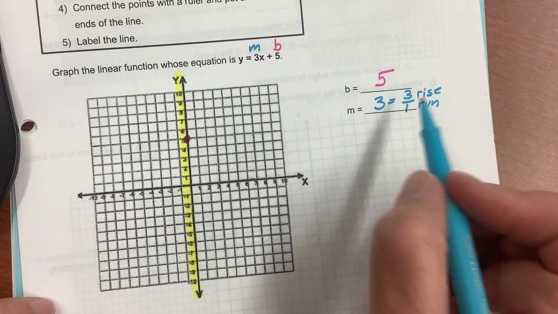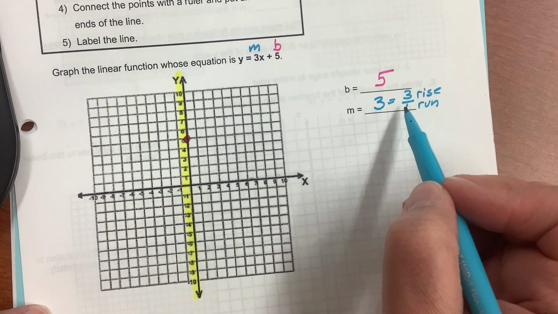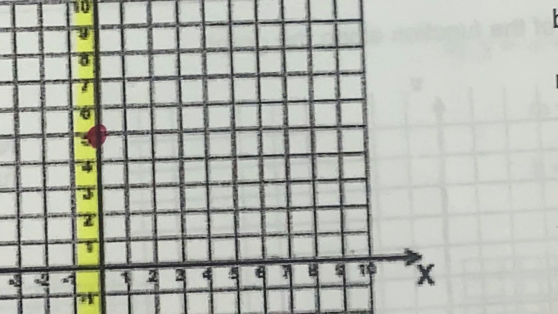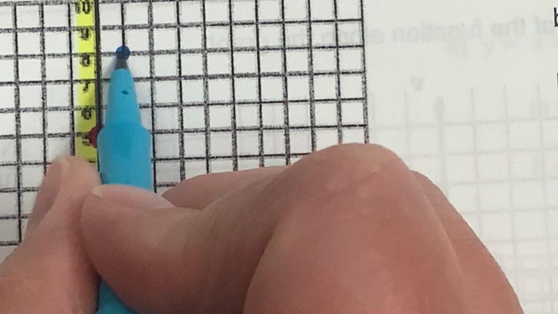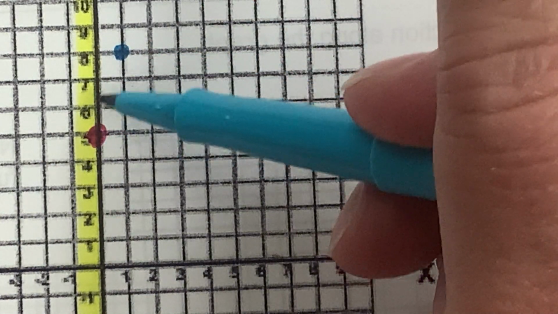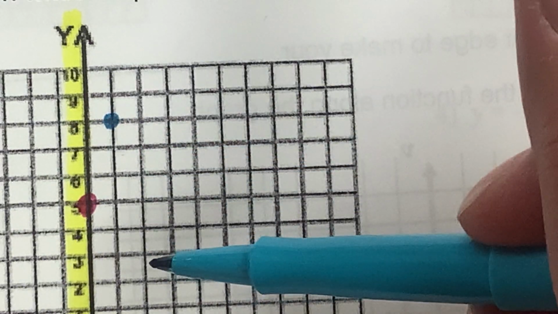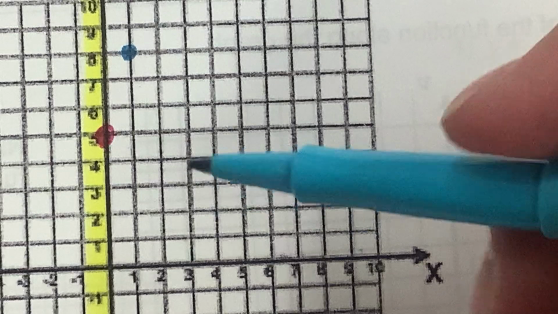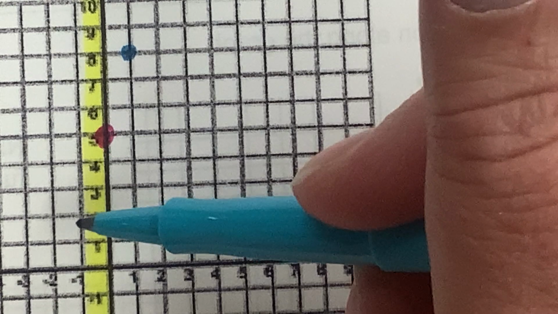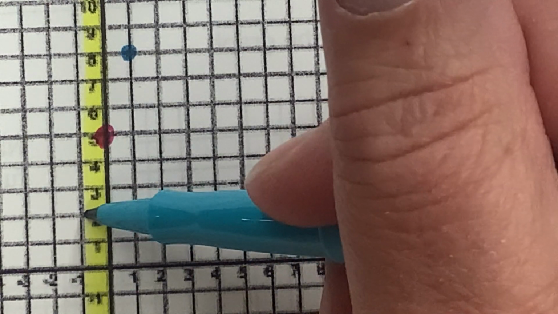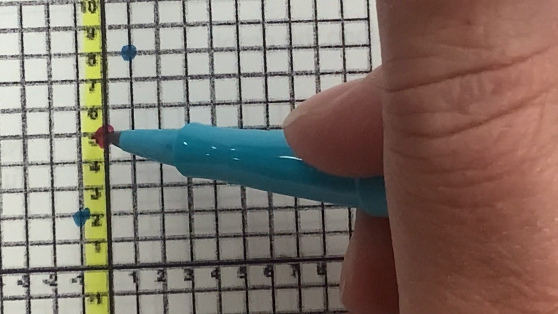And now I'm going to use the slope, the rise over run. I'm going to rise 3 and run 1. So let me make this nice and big so I can rise 3 and run 1. In other words, I'm going up 1, 2, 3 and over 1. And then, oh, I've run out of space. Well, that's okay. I can go backwards. I can go down 3 and over 1. And then just double check it. 1, 2, 3, rise, 1, run.